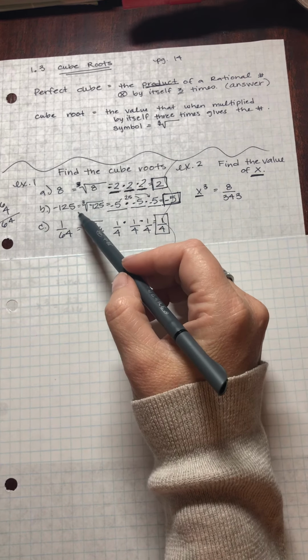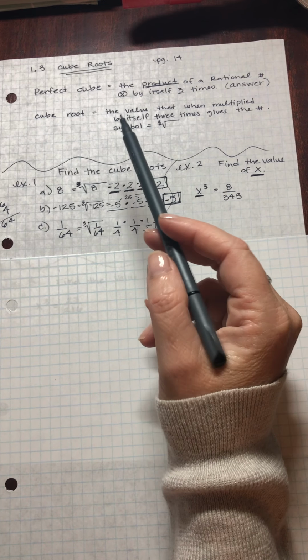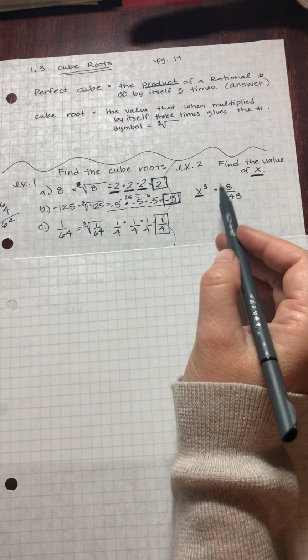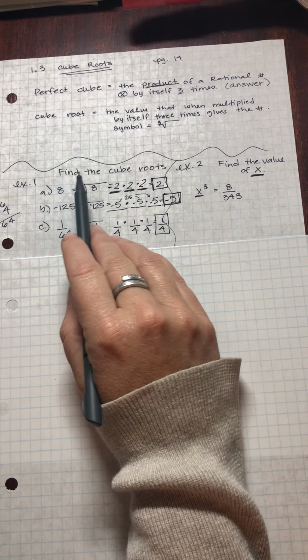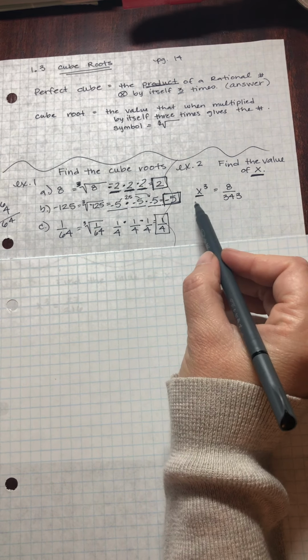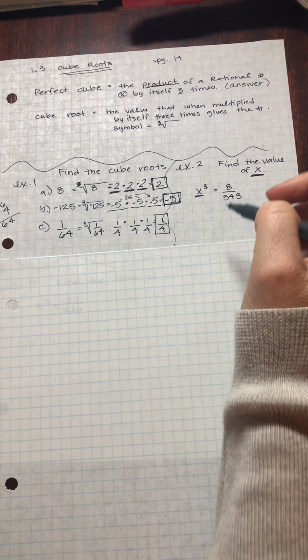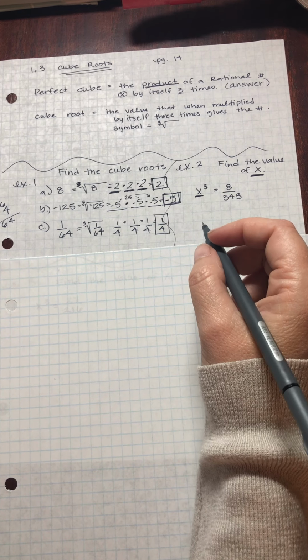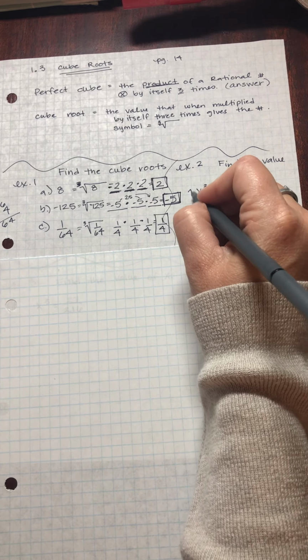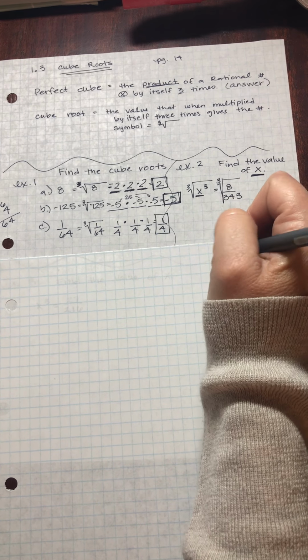So we're still working on cube roots. We're still trying to use perfect cubes to find the cube root. But instead of asking just in basic, a basic question, they're going to make it look like this so that you can start working towards algebra. All right, so if we were to cube root both of these sides, right?